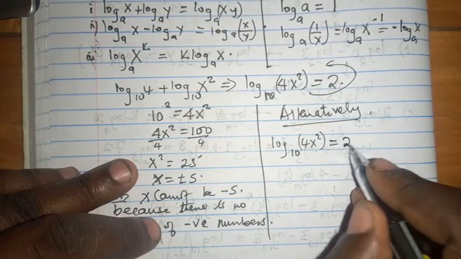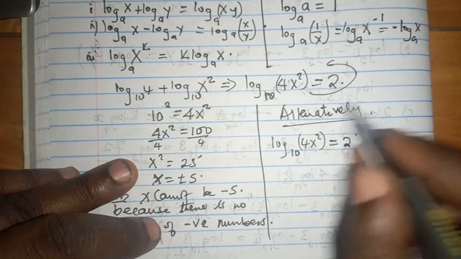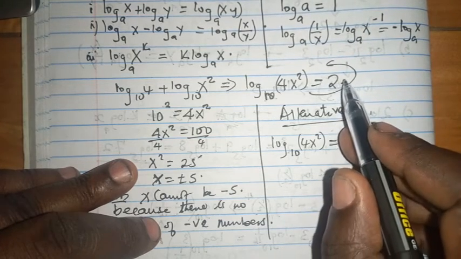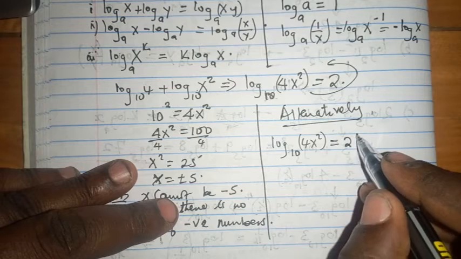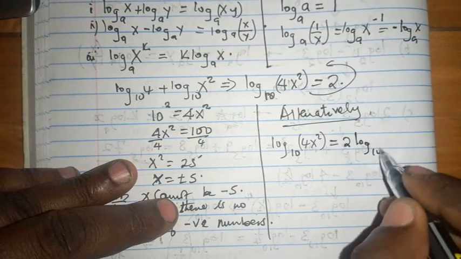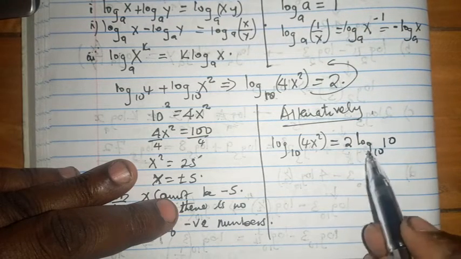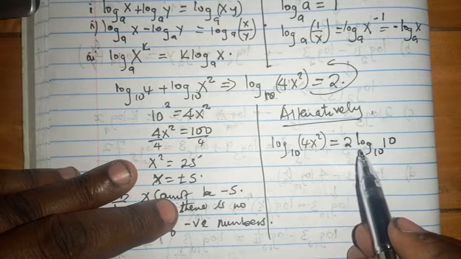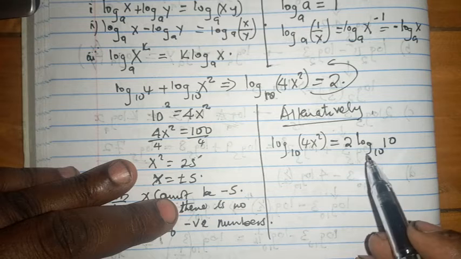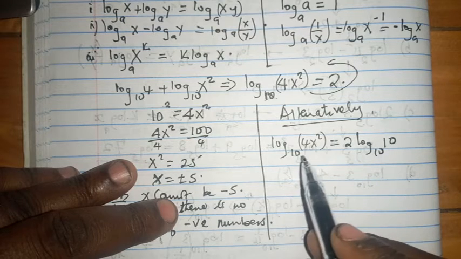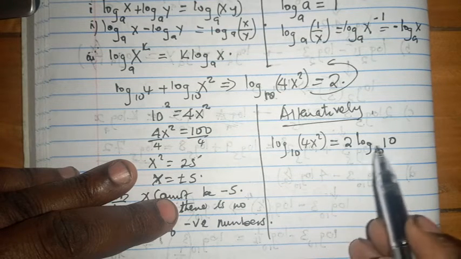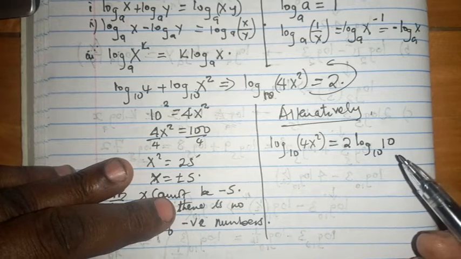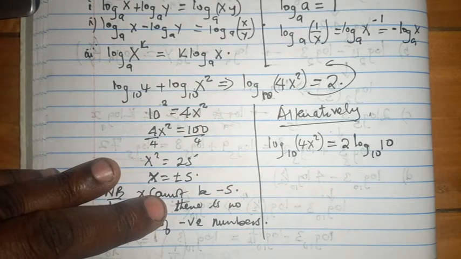And 2, if you apply 2 times 1, now when we bring in times 1 here, it's going to be logarithm to base 10 of 10, because this is easily 1. 1 times 2 remains 2. And the reason why we brought log to base 10 of 10 is to introduce log to base 10 on both sides so that we can be able to solve this equation.